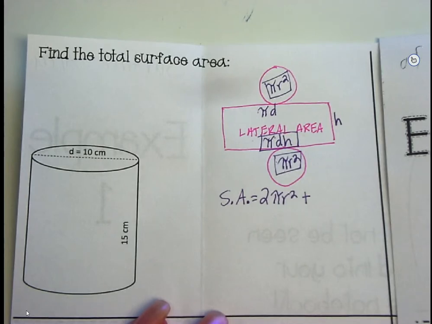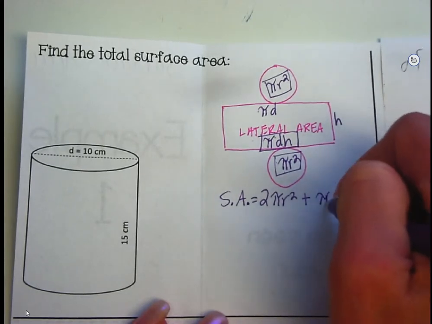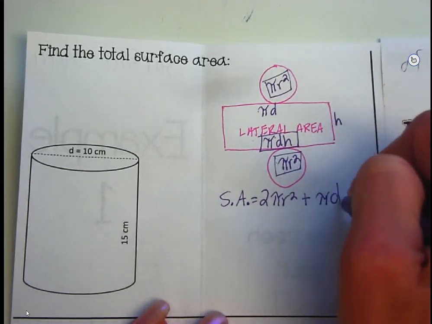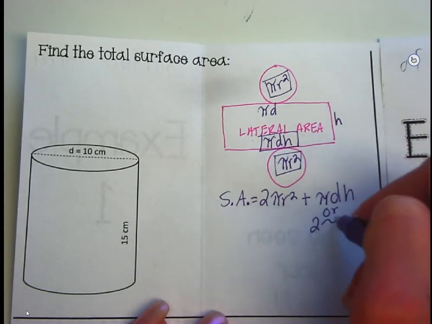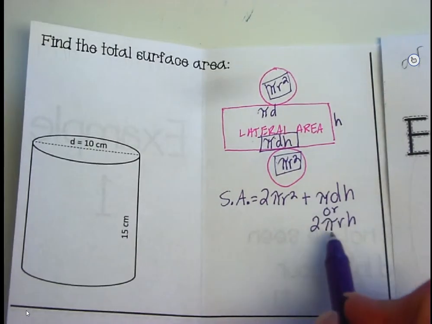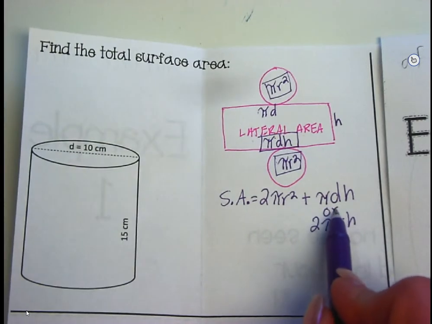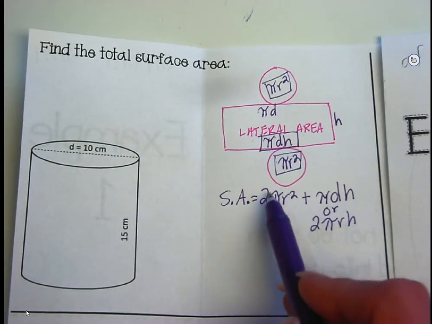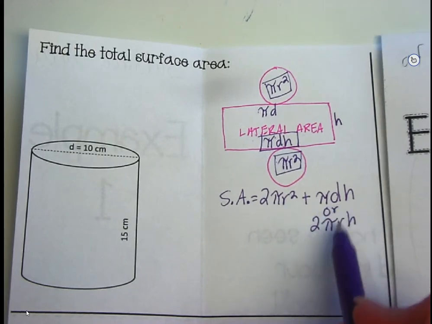So that's how we put our formula together. There's your bases, and then the second part, pi times diameter times height, or it's 2 pi radius height, depending on what you're given. If you're given the radius, you have to multiply it by 2 to get the diameter. If you're given the diameter, you just use the diameter. I believe the formula on the formula sheet is 2 pi r h. But you can just use the diameter, or you can choose to find the radius and plug it into the formula.